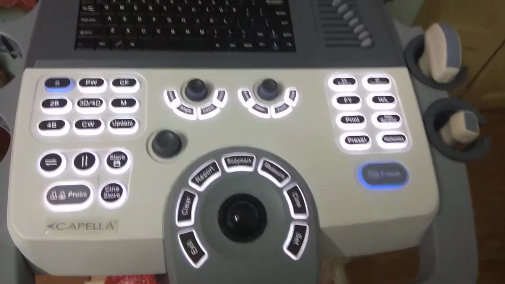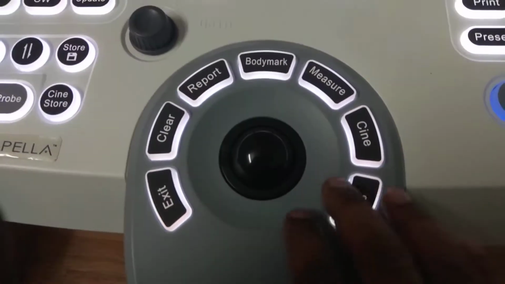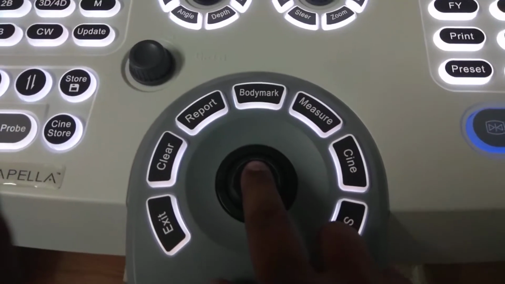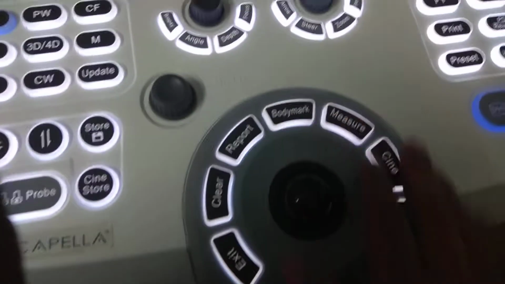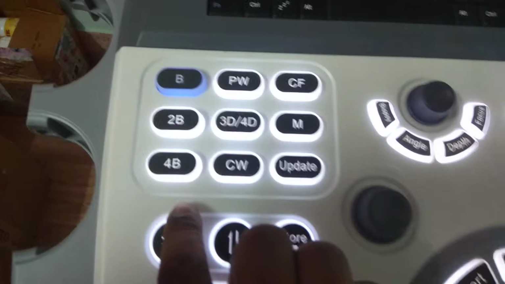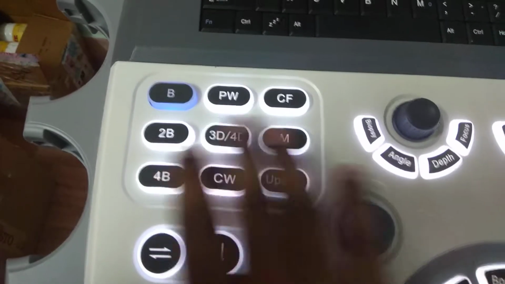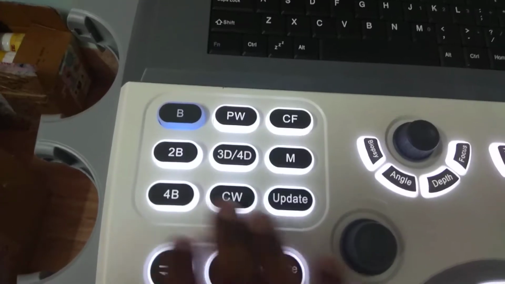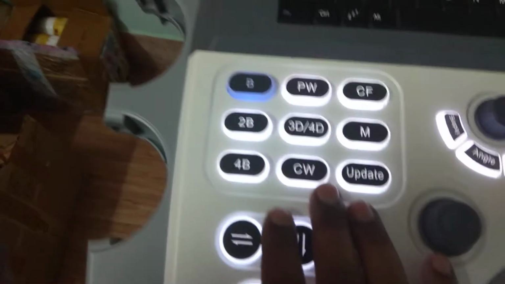So till the machine starts up, let us just have an outlook of the keys. These keys, as you can see, this is the trackball, and these are the various keys like report key, measure key, and everything. Here we have mode keys. We have B, 2B, 4B, M. We have PW, color flow mapping, cardiac, 3D, 4D, and this is the update button to update these parameters.